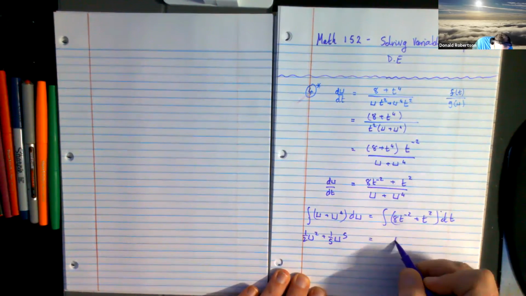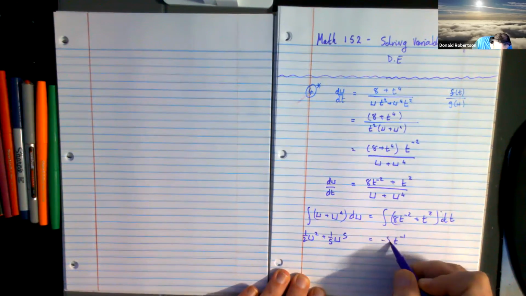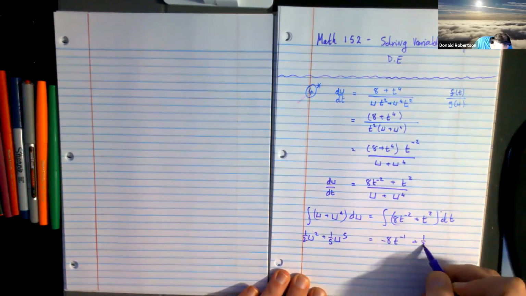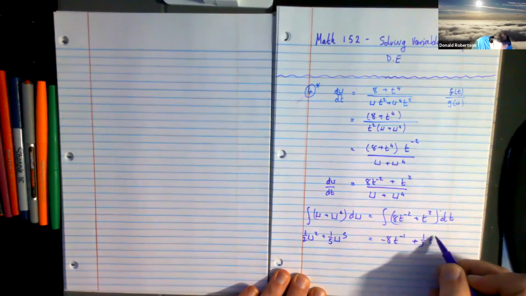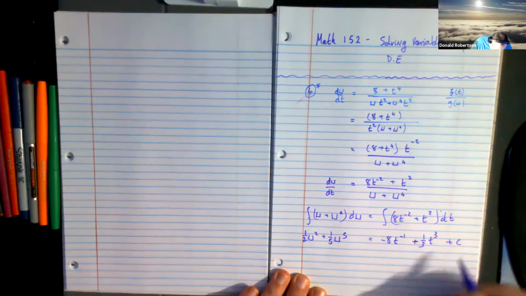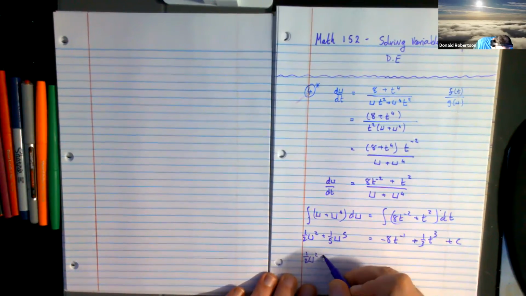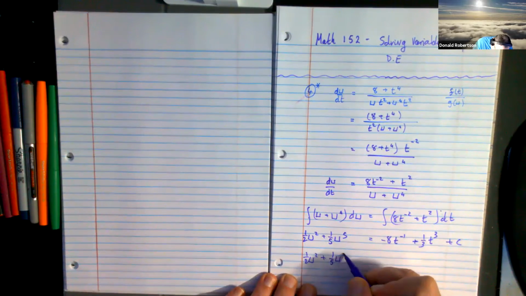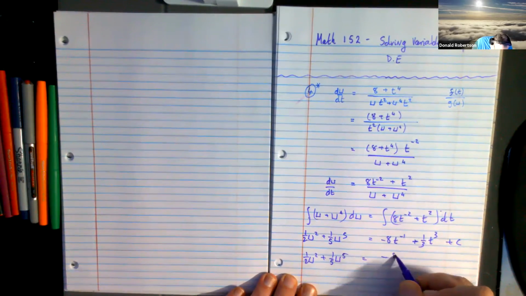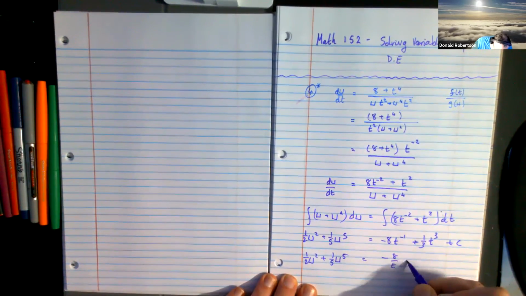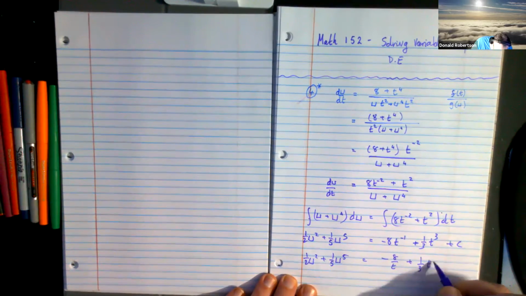Add 1 to the power, divide by the new power. Add 1 to the power, divide by the new power, give this a plus c. The only thing I could really reasonably expect to do to this is maybe call that this, but even that I'm not 100% sure there's much benefit.